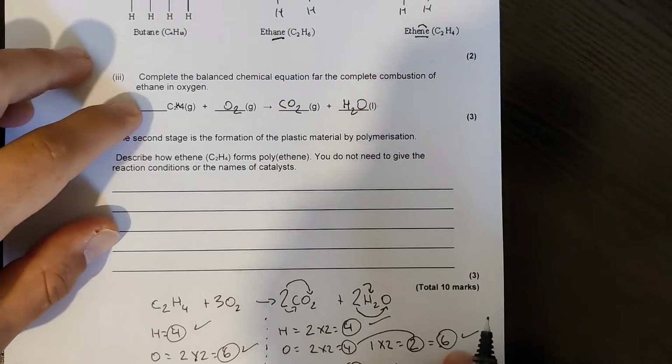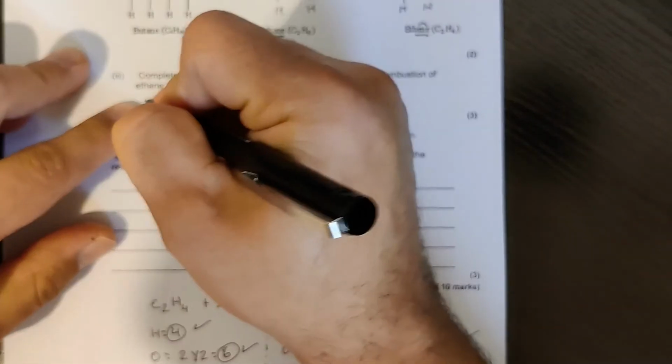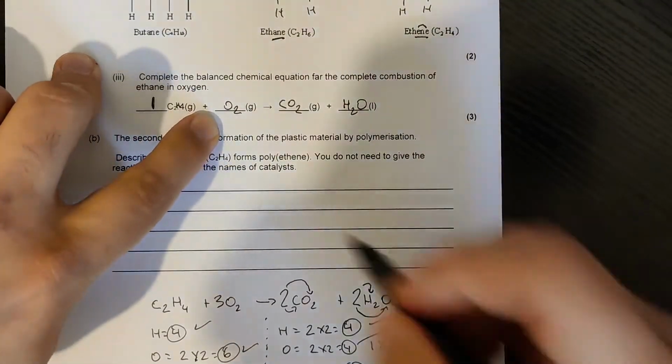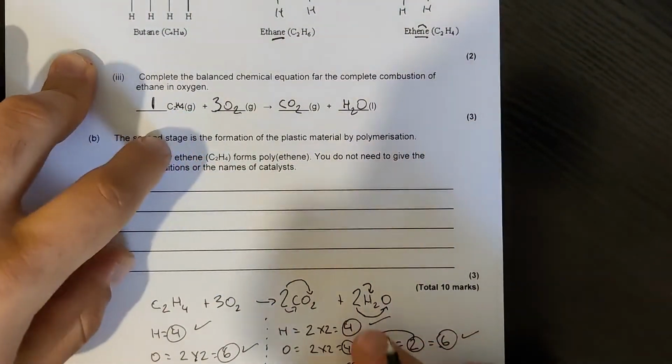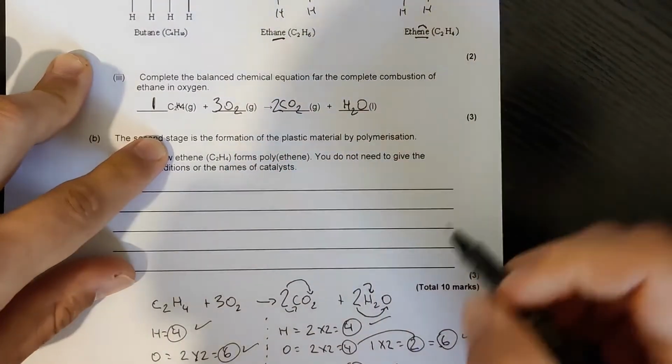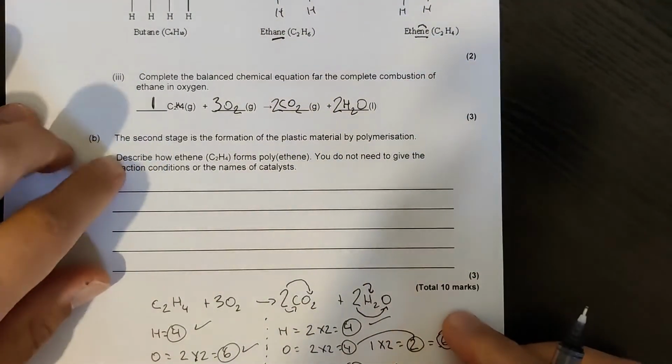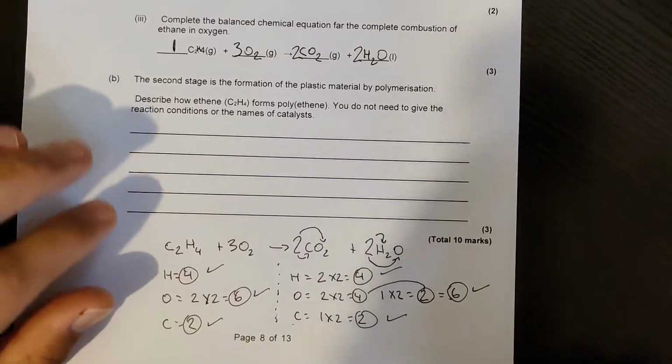Okay, so up here we can leave that empty, right? Or we can just write 1. Carbon and oxygens are gonna need to be 3. Carbon dioxide you're gonna have 2, and water molecules you're also going to have 2. Okay, there's other ways of doing it, but this is the way that I find it the easiest.